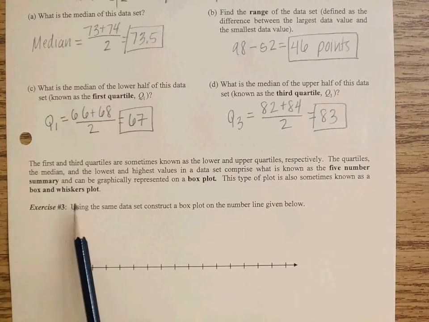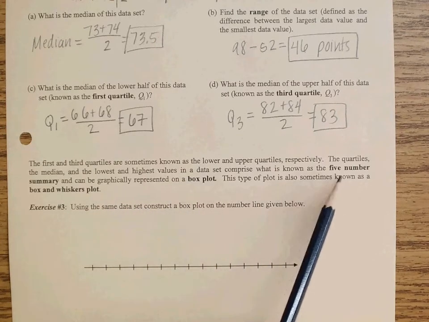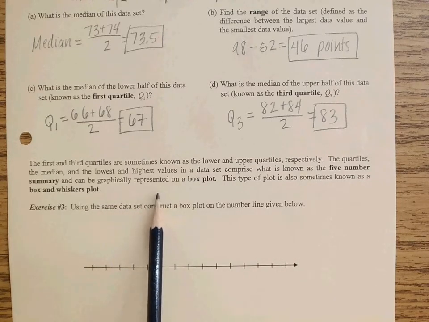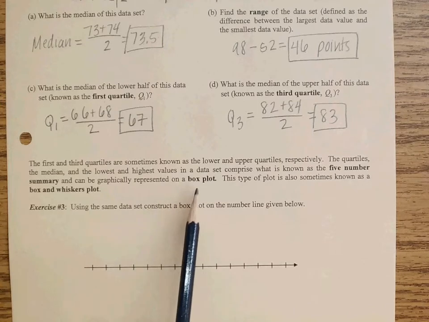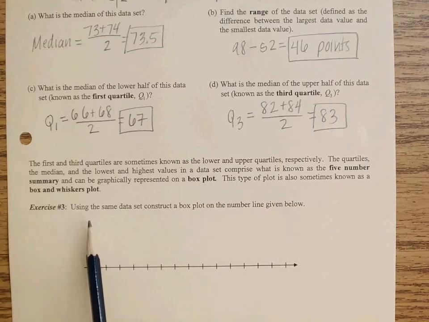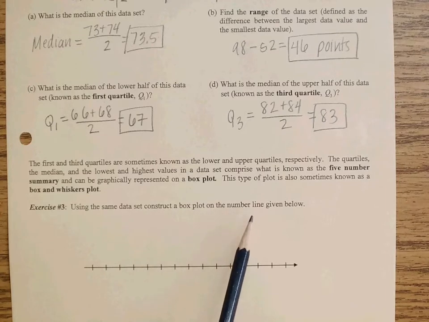The quartiles, the median, and the lowest and highest values in a data set comprise what is known as the 5-number summary. This can be graphically represented on a box plot. This type of plot is sometimes known as a box and whiskers plot. We're going to use the same data from part 1 to construct a box plot on the number line below.